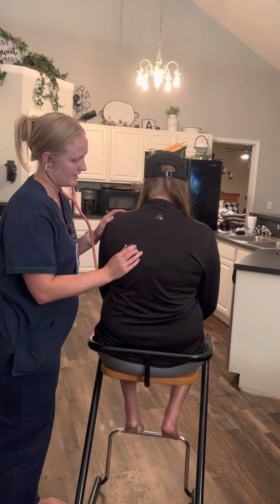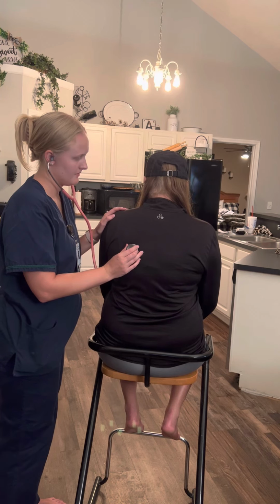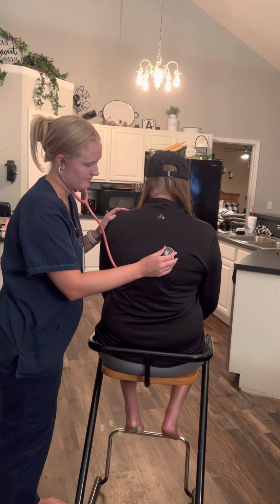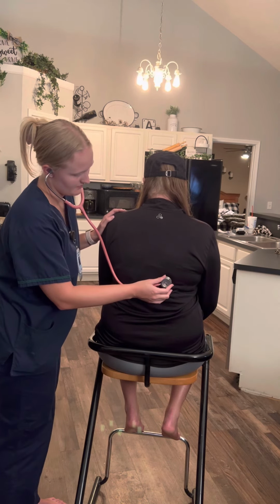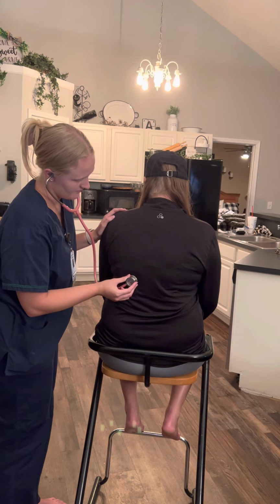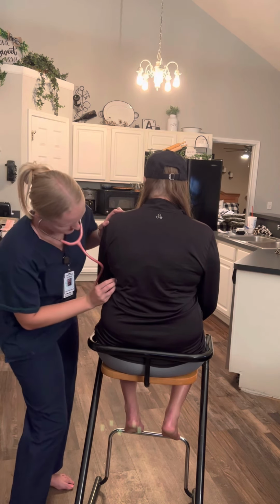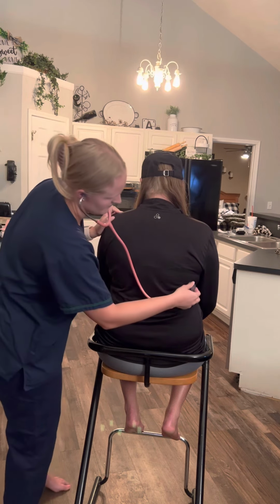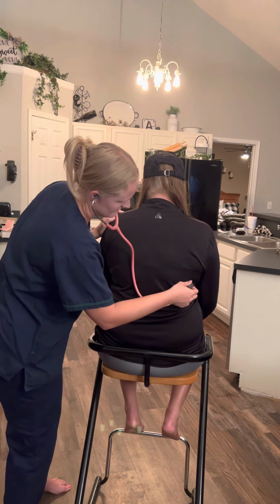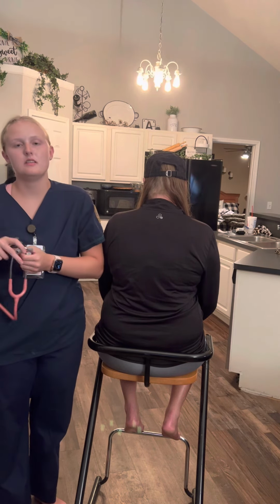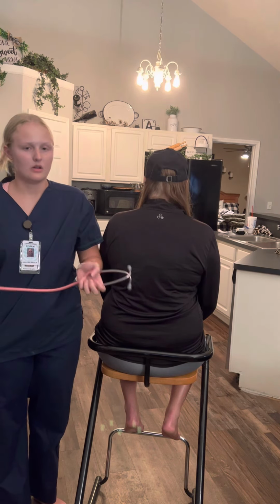When you can, just take a deep breath in. I didn't hear anything abnormal, no wheezes, so her breathing was pretty normal.